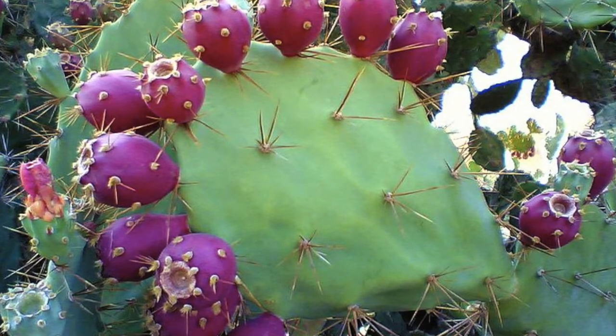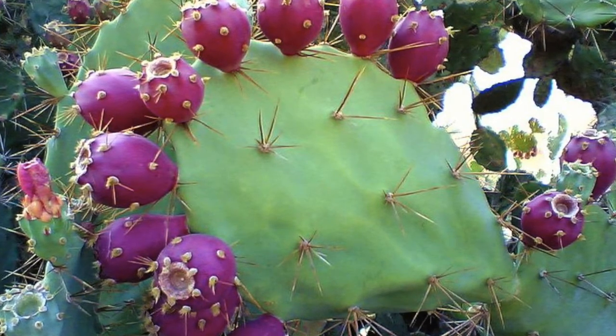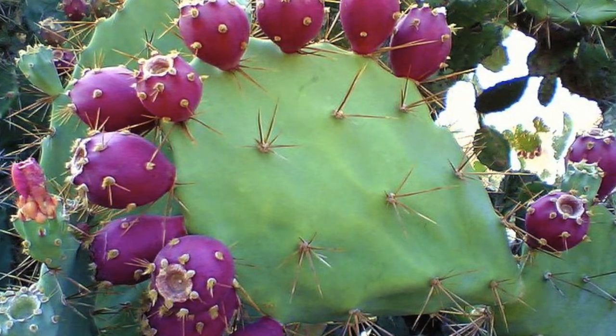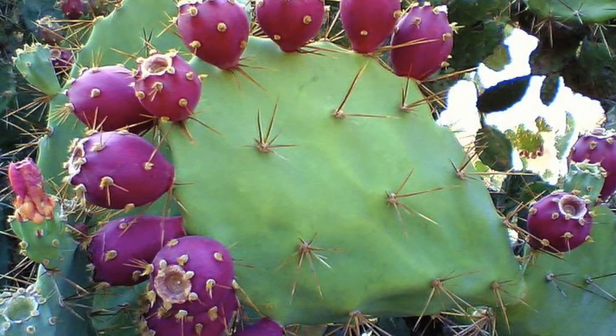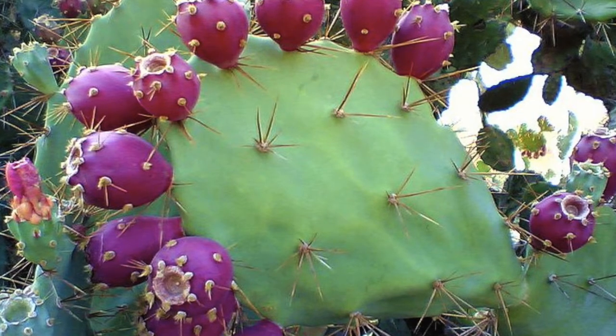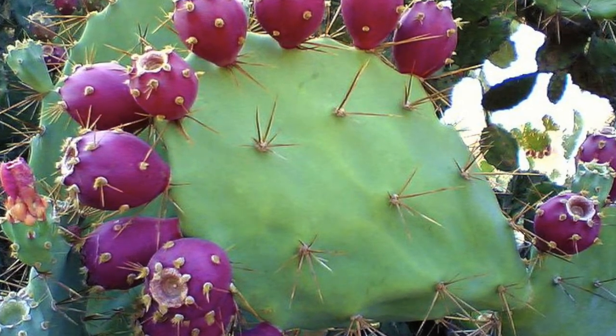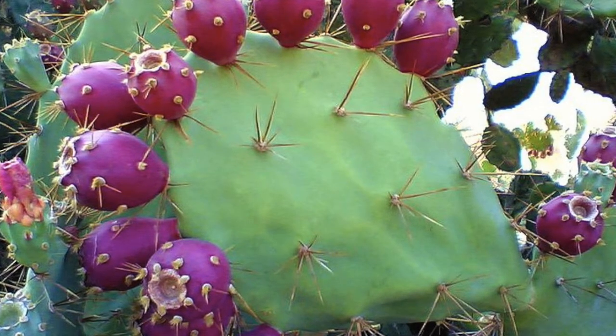This native plant also has stomata to conserve water. This is done by opening the stomata at night when the air is cooler and less water will evaporate. The carbon collected at night is then converted to organic acid, which is stored until the sun rises to provide the products of the light reactions.